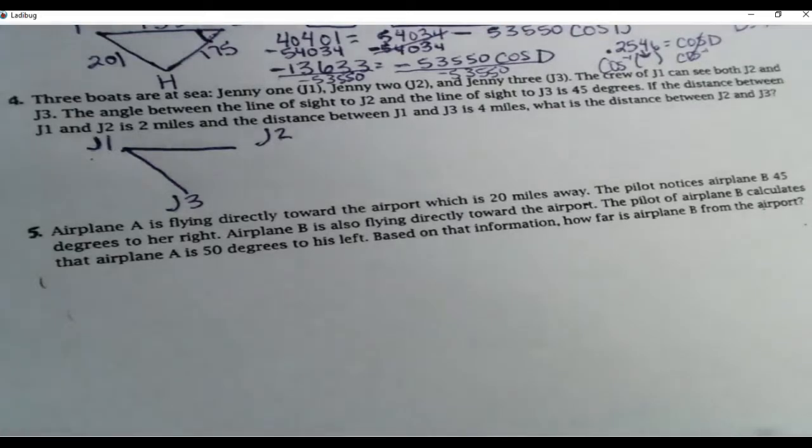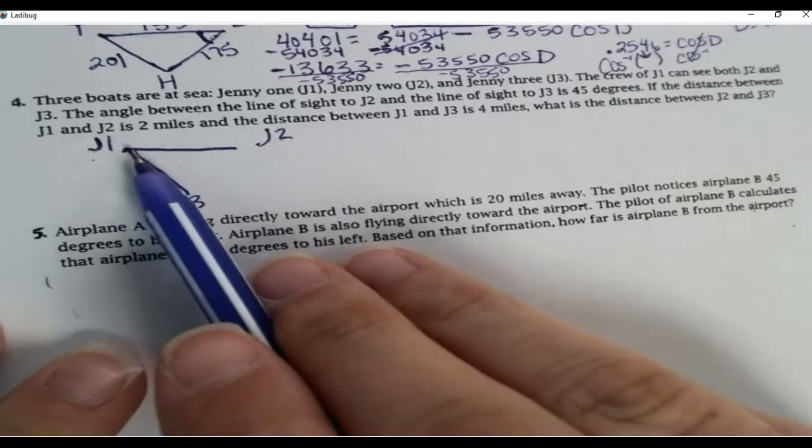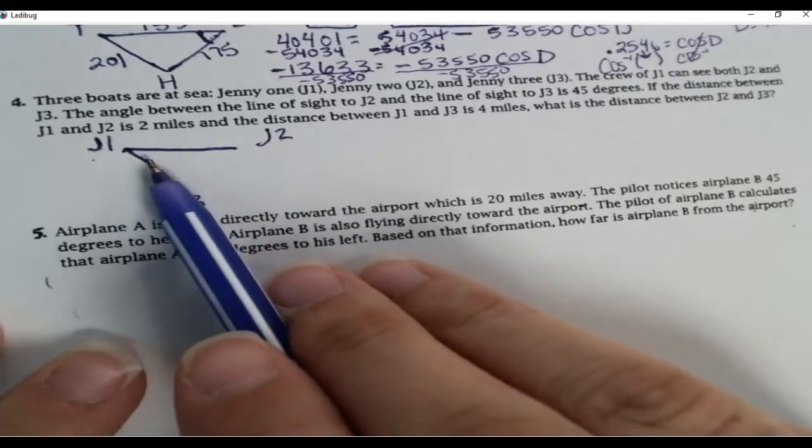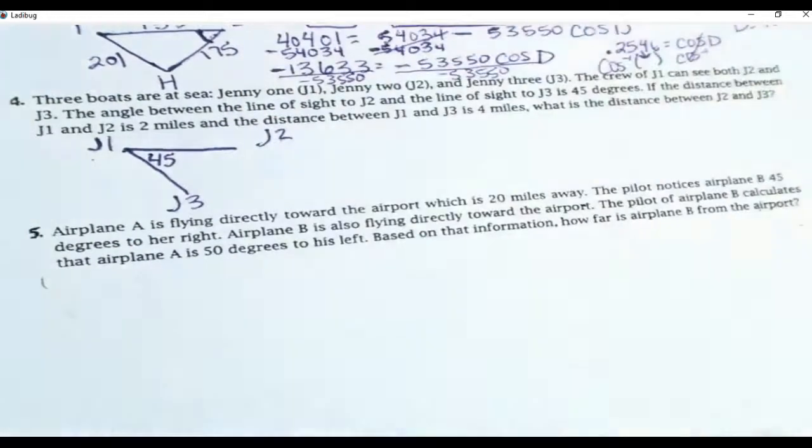Then it tells me the angle between the line of sight to J2 and the line of sight to J3 is 45 degrees. So from J1 to J2 and J1 to J3 is 45. So my angle at J1 is 45.